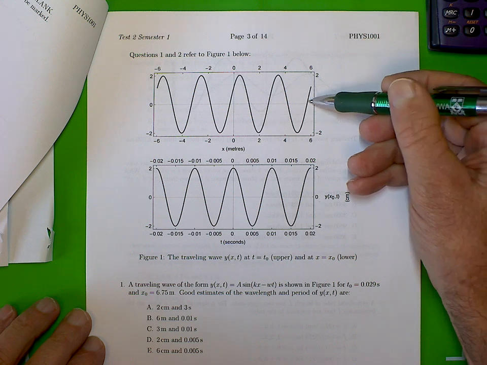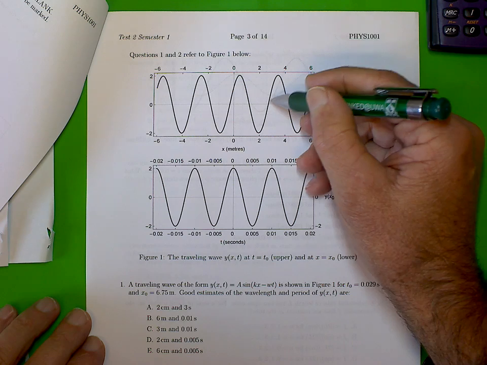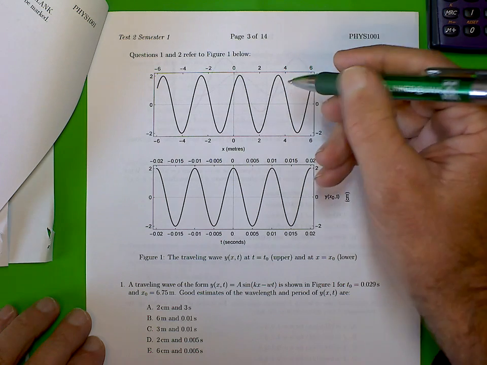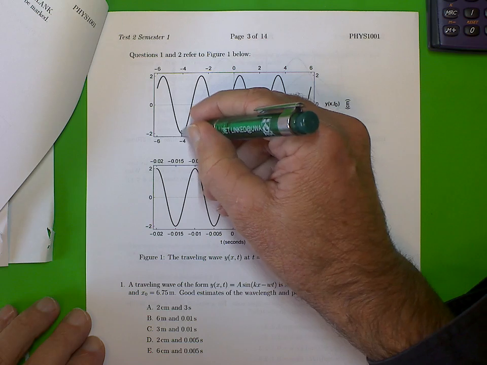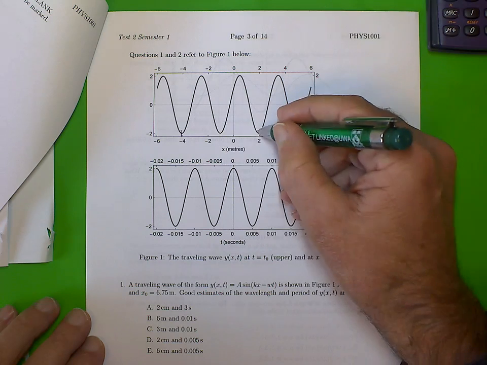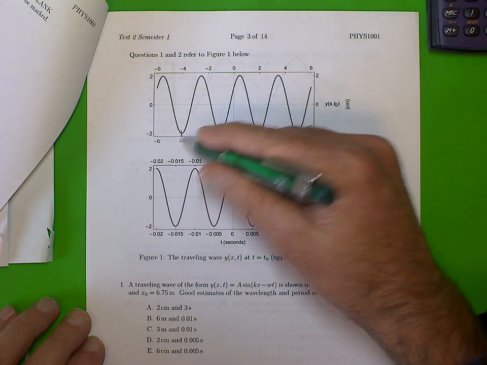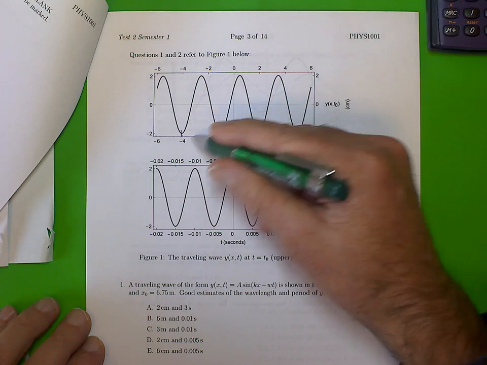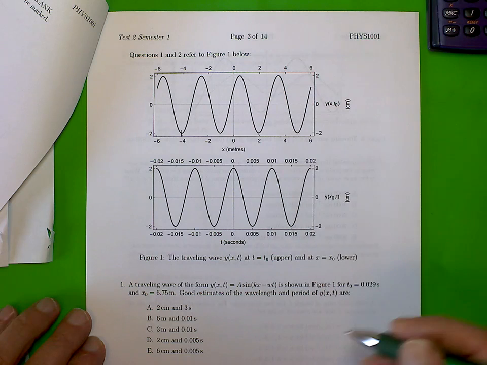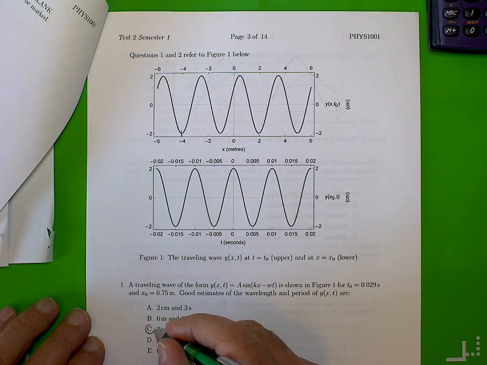So if we look at how it varies with space, with the x-axis there, we can see that it repeats. If we look at there, that's about -4 meters, and that's one wavelength. Two wavelengths takes us up to just before 2 meters. So 6 meters is 2 wavelengths, so one wavelength is 3 meters. So we look at our choices and this is the only one that has 3 meters. So I'm going to go with that.